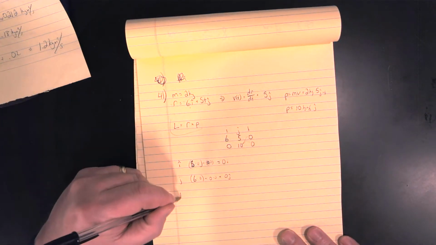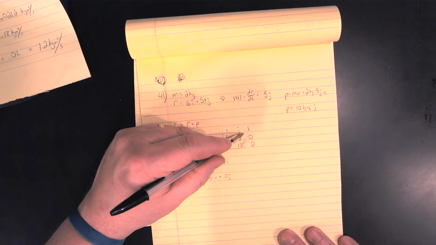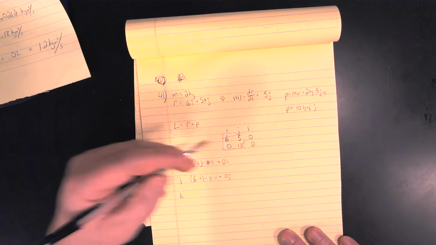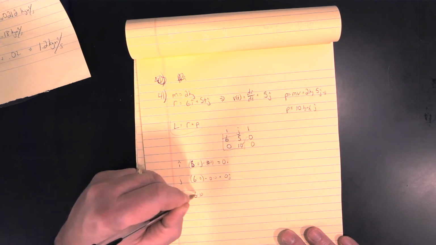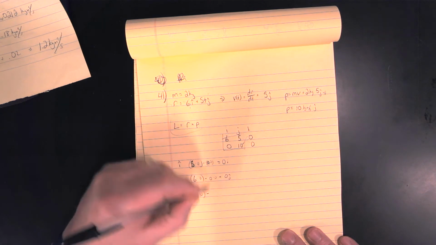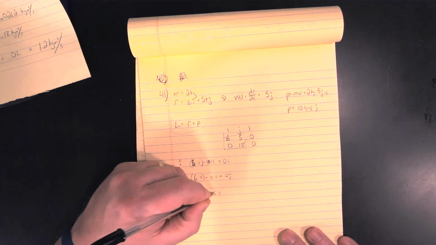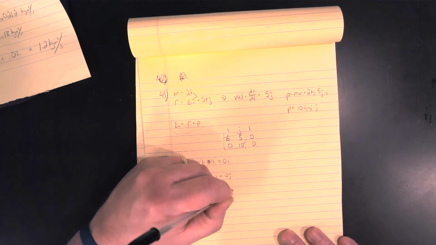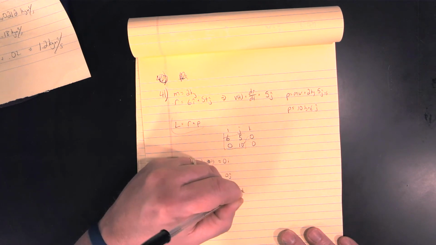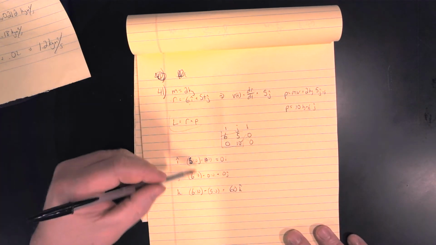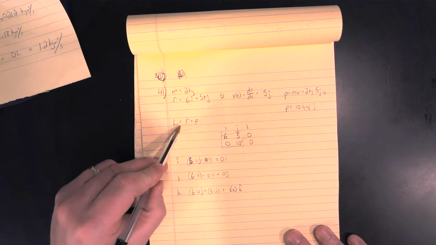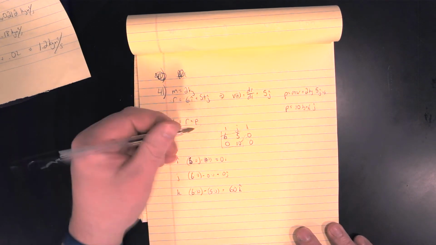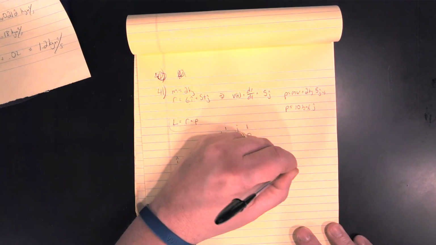Okay, and now if I do my k, I'm going to do these right here. So this would be 6 times 10, minus 5 times 0, and so this is going to give me 60 in the k hat direction. And so the cross product of L, of r and p, is going to be 60 k hat.